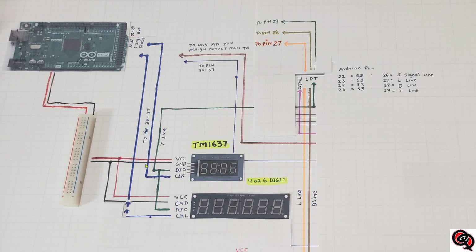The clock signal. So you're going to take the other clock signal from your other display. Let's say you have a 4-digit and a 6-digit, and you're going to take that one directly to whatever pin you assign it to. And remember, only pins 30 to 37 can go directly to the Arduino. So if you are planning to use more than 8 displays, then you have no other option but to use a multiplexer, which we're going to talk about a little bit later.